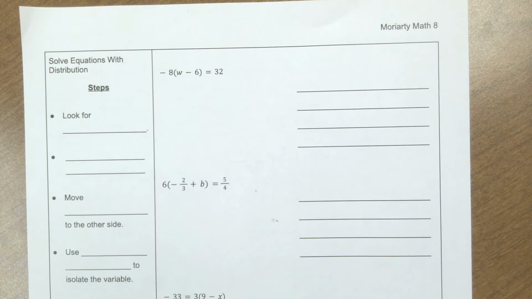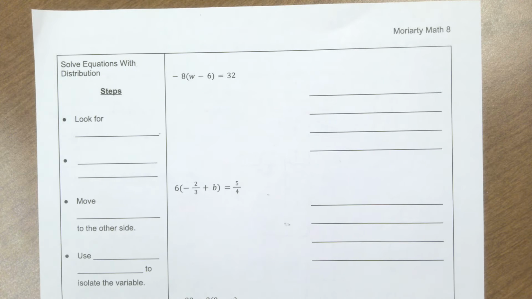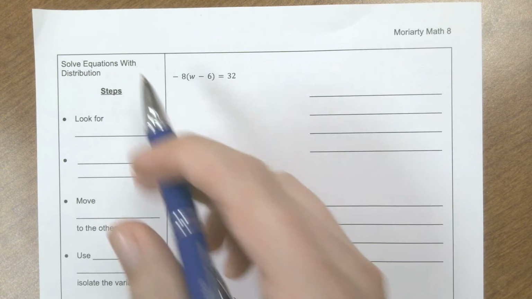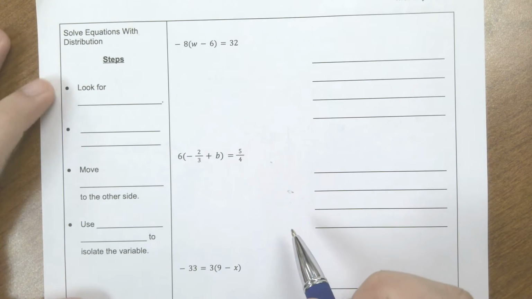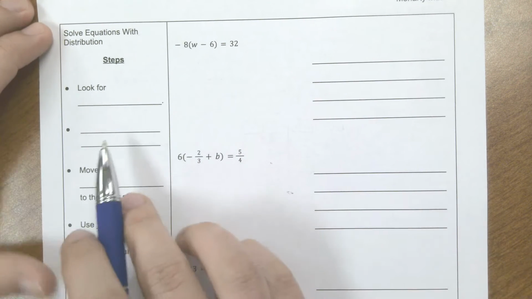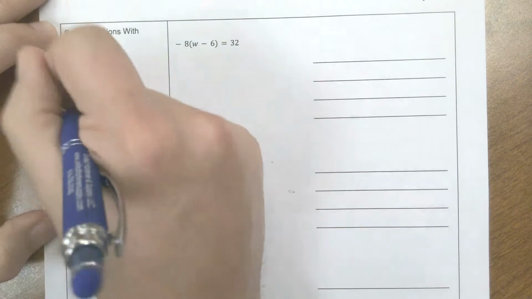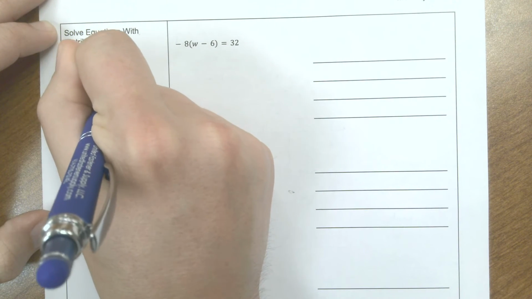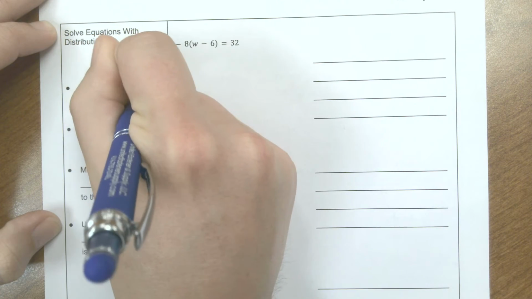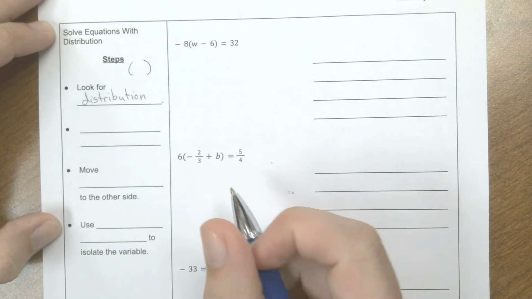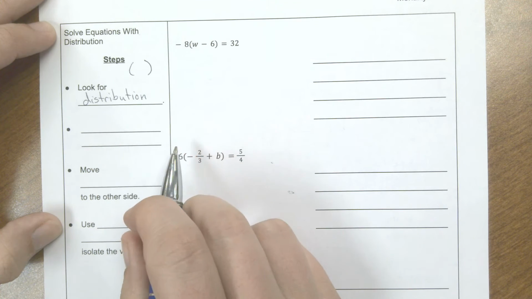So the backside looks a little bit different. I'm going to introduce you to a concept called distribution. If you know what distribute means, it means like pass out. For us, we're going to pass out evenly. So we're going to solve equations with distribution. From here, your first step always needs to be look for distribution. And you'll know you have distribution because you will have parentheses.